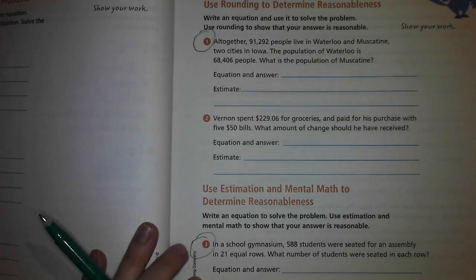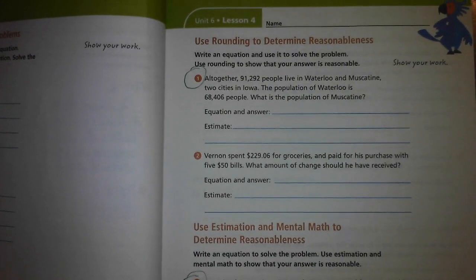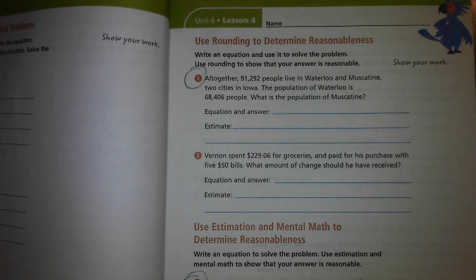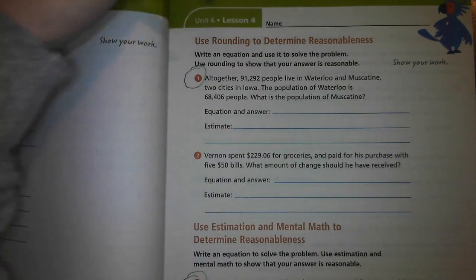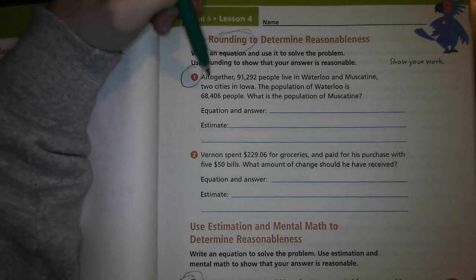Okay. The last skill that we are going to talk about is determining if our answer is reasonable, which is kind of what we just talked about when we talked about what happens when you multiply by a decimal or divide by a fraction. So let's talk about our first skill. It says using rounding to determine reasonableness.